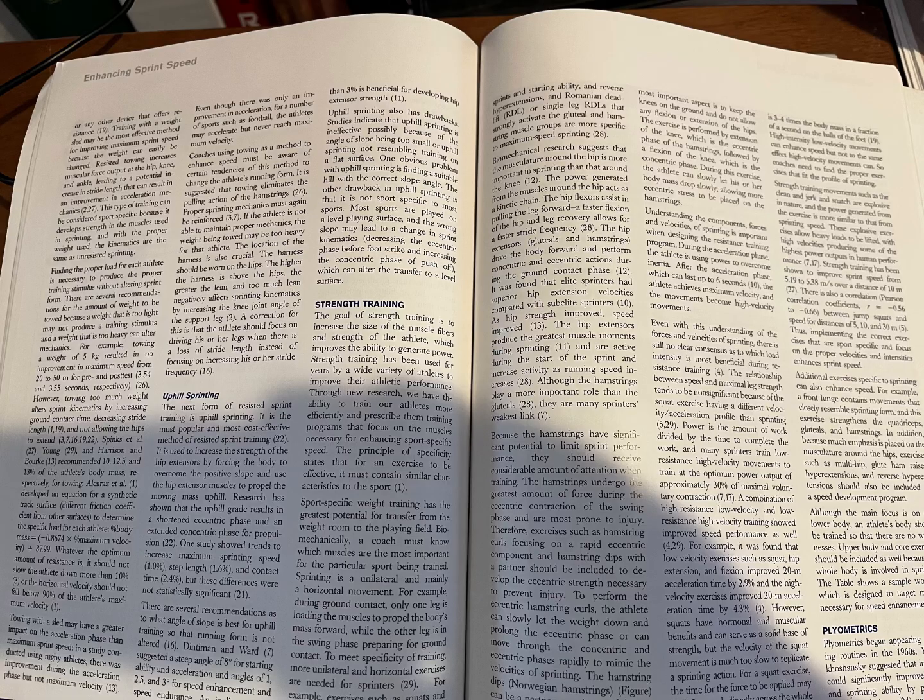A combination of high resistance, low velocity, and low resistance, high velocity training showed improved speed performance as well. For example, it was found that the low velocity exercises such as squat, hip extension, and flexion improved 20-meter acceleration time by 2.9%, and the high velocity exercises improved 20-meter acceleration time by 4.3%.